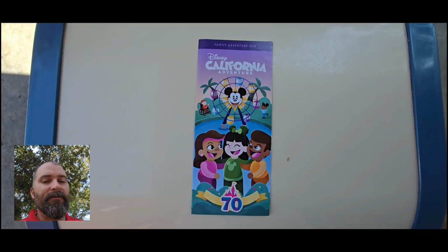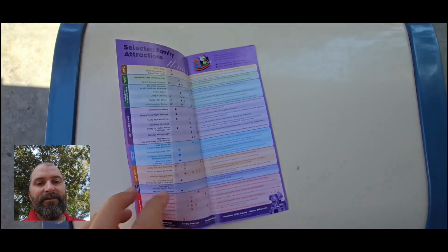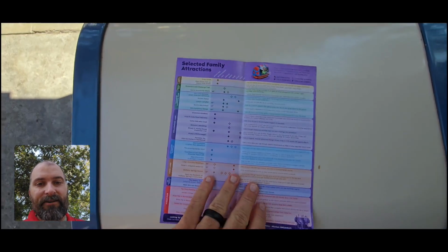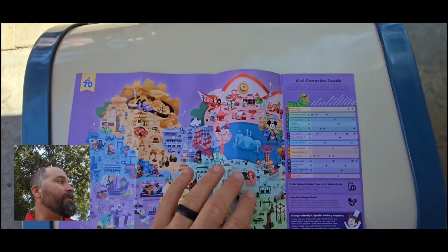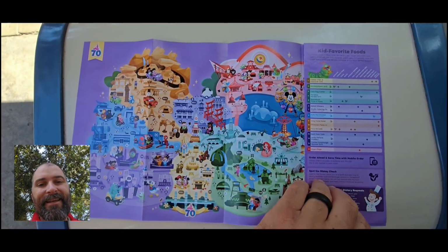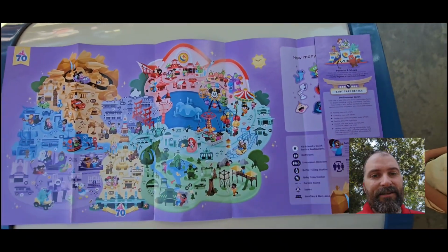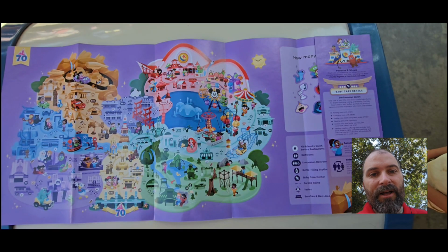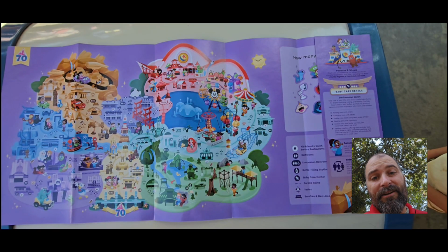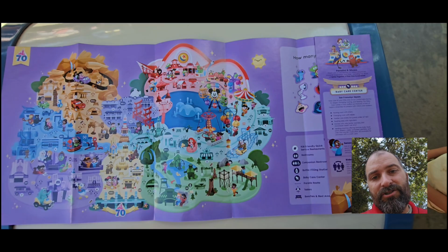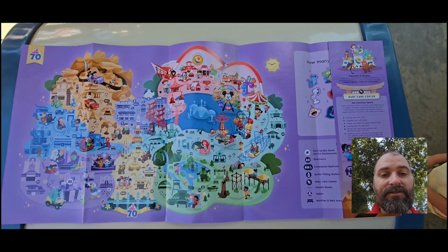You got the front cover here, looks great. We're going to open it up here. Sorry, I'm fumbling around a little bit, but I'll get it open, and here we go. That is the inside of the park. I mean, look how cute that is. Everything is all nice and colorful, and it's actually color coded to the different lands. Instead of just the attraction, you got a picture for the attraction as well.